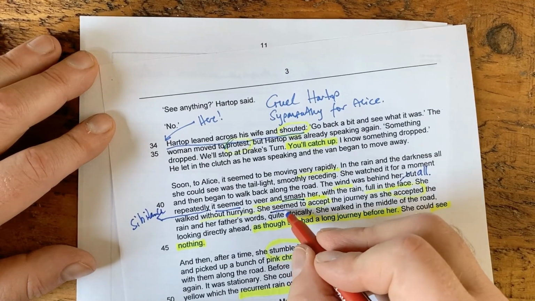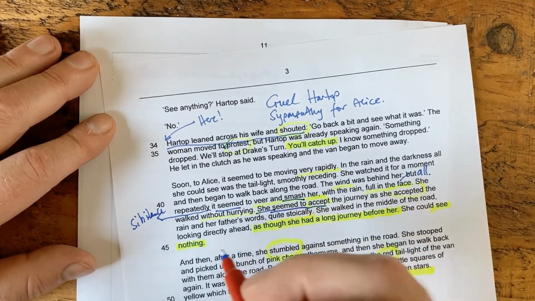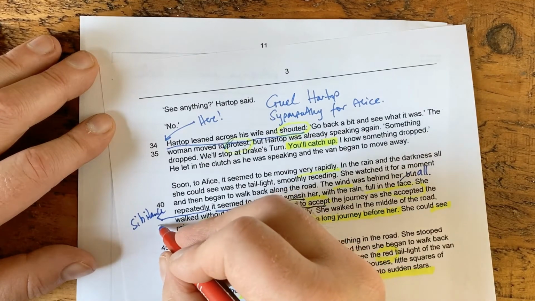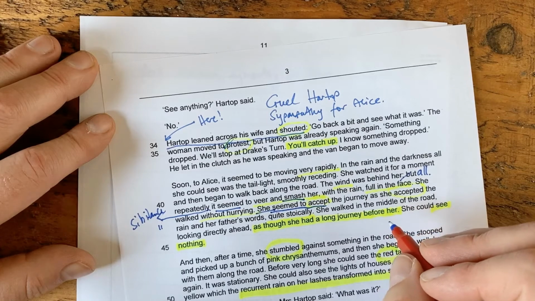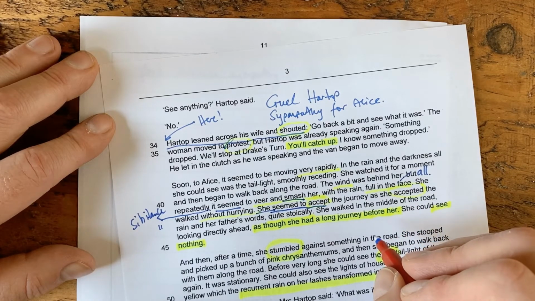So can I write about them? Sibilance is always used for the same two uses, either to make something sinister or conversely to make it peaceful. I will decide which it is as I write my answer.